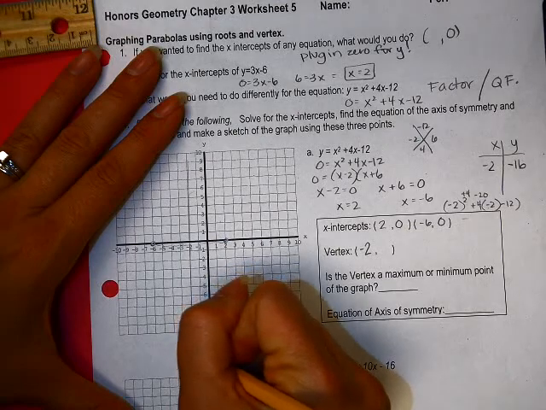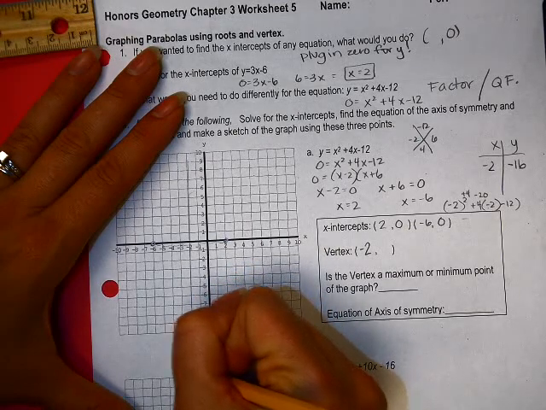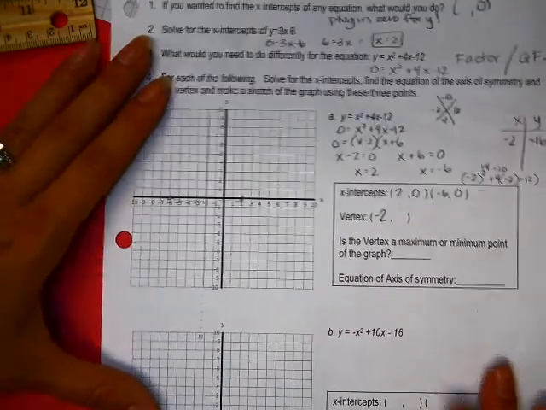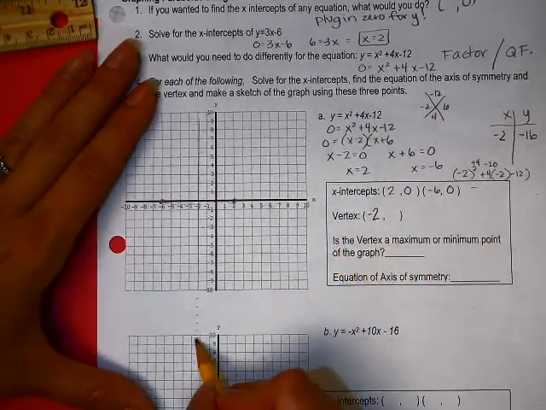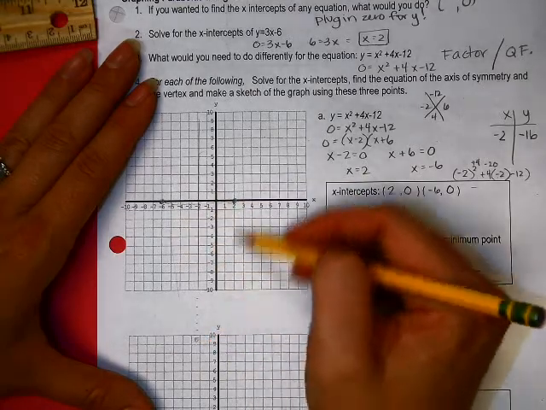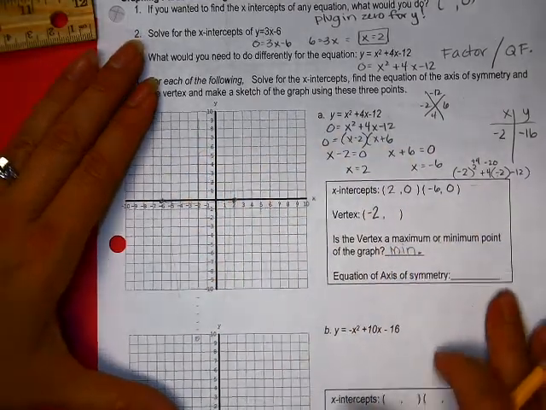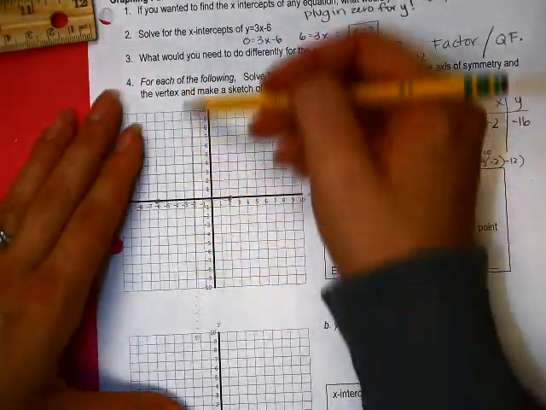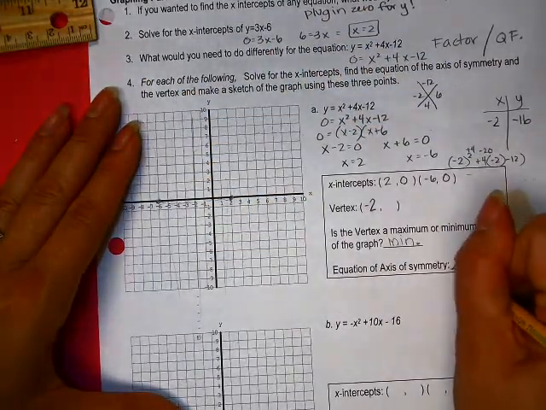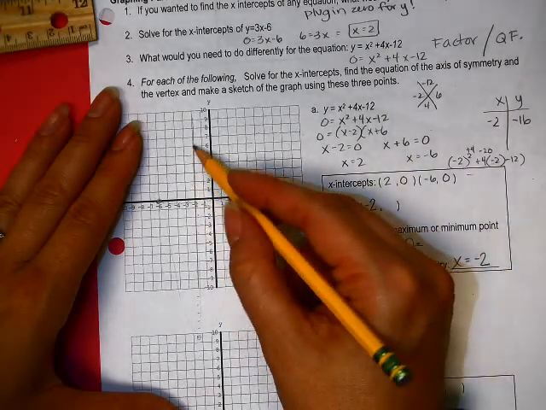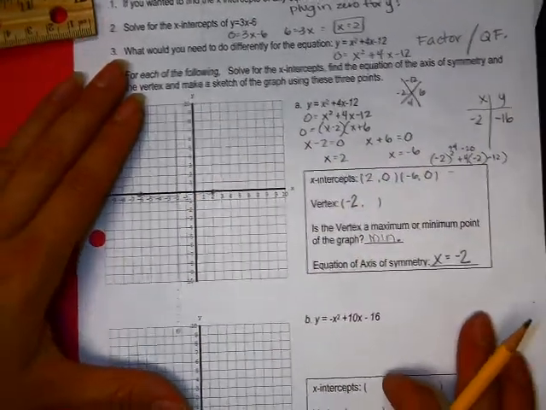We have 1, 2, 3, 4, 5, 6 is our point down there. Is this vertex a maximum or a minimum? It is the lowest point on our parabola, so it would be considered the minimum. And the equation of this line right here is x = -2. The y changes all the time, but it's always over at the negative 2 point.